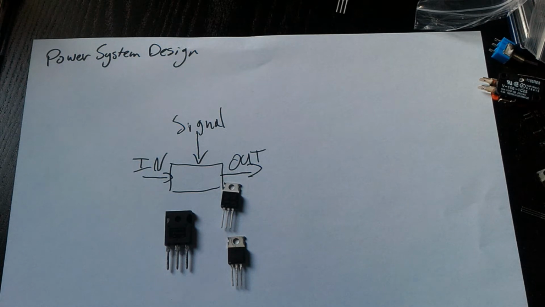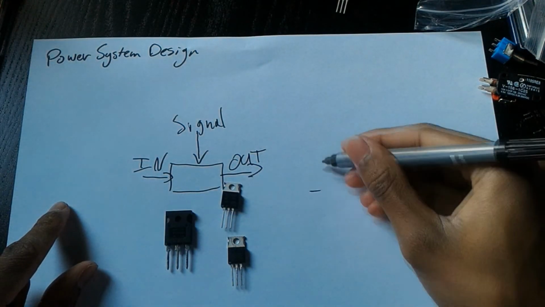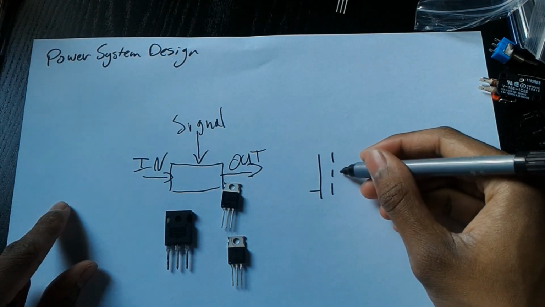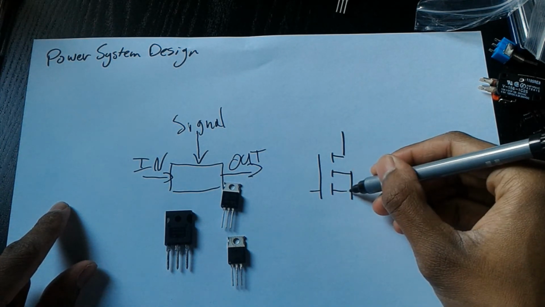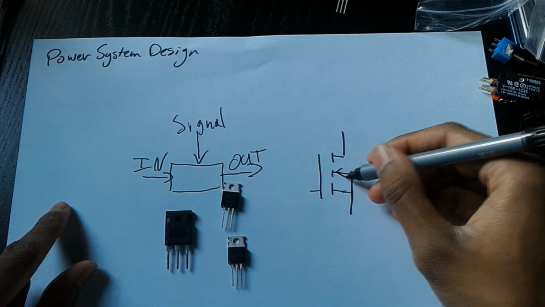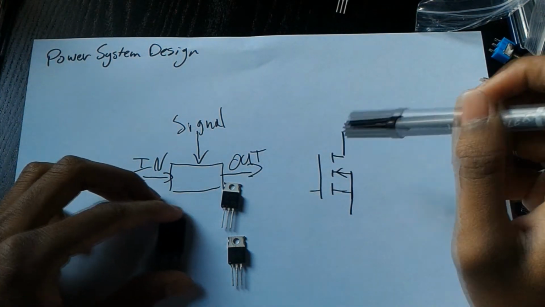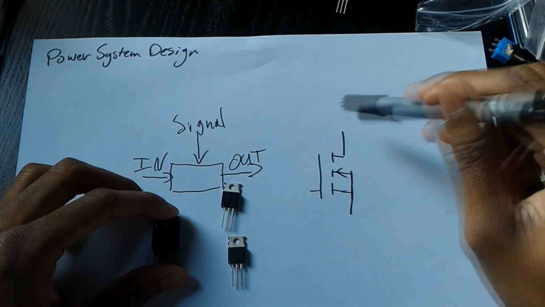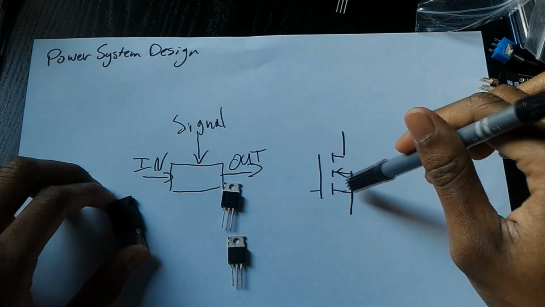So let me draw a symbol of the N-channel MOSFET. So this is the basic symbol of an N-channel MOSFET, as you see right here. But this is not really accurate.